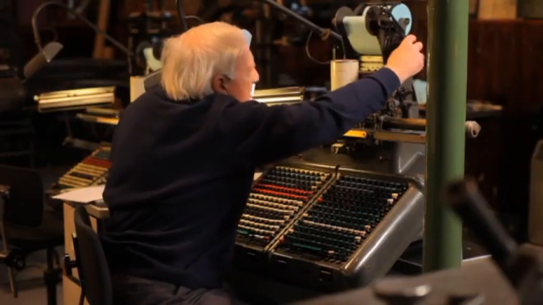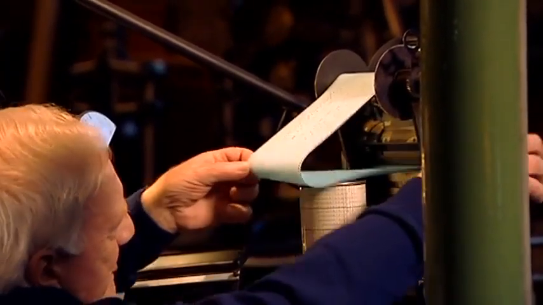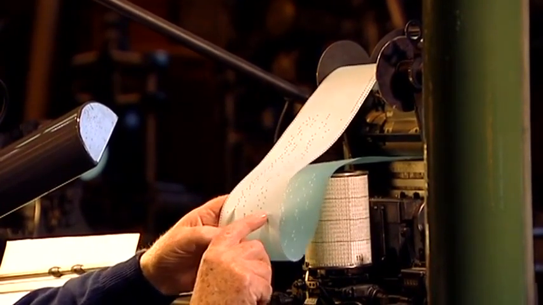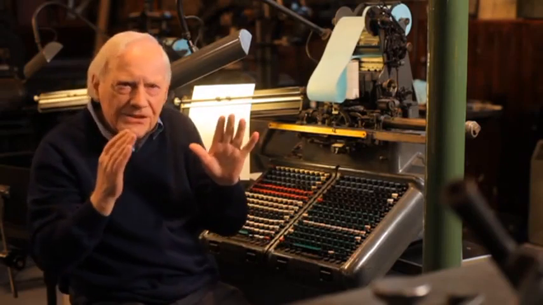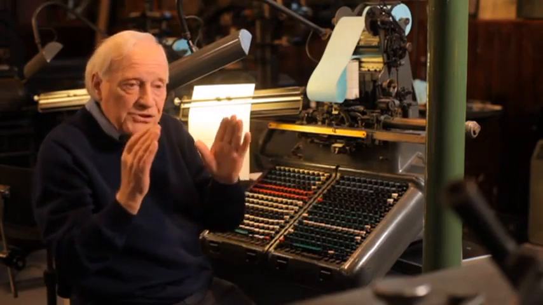I'll just show you what happens when that goes to the caster. The larger punches there, 10 and 5, will be read by the caster first, and they'll set wedges in position which will define the size of the space to bring the line out to the full measure. In other words, it will justify the line.